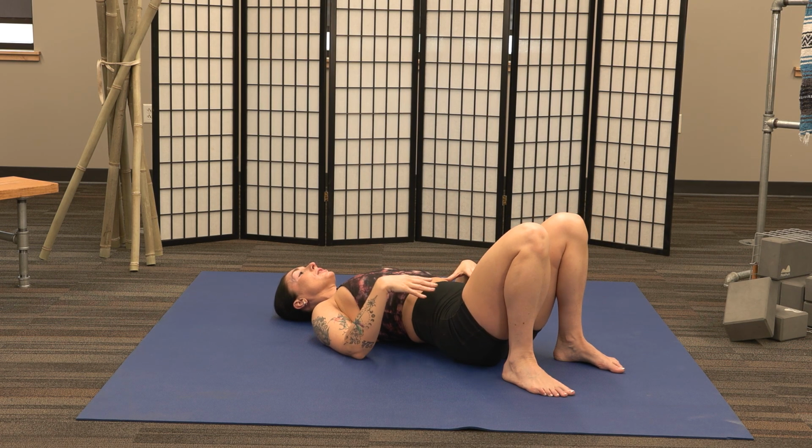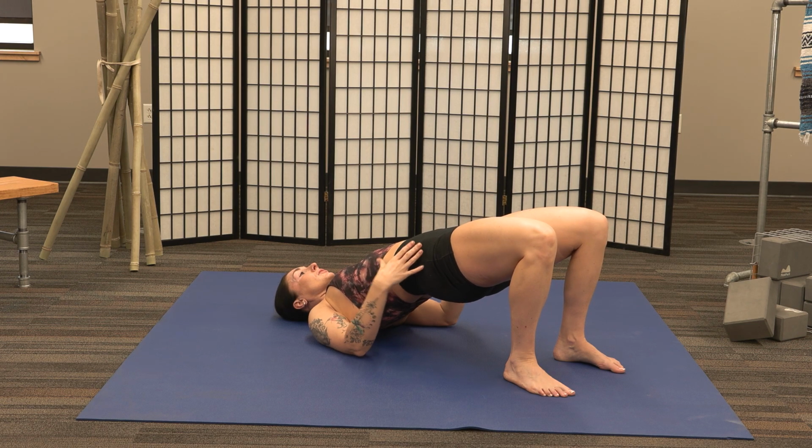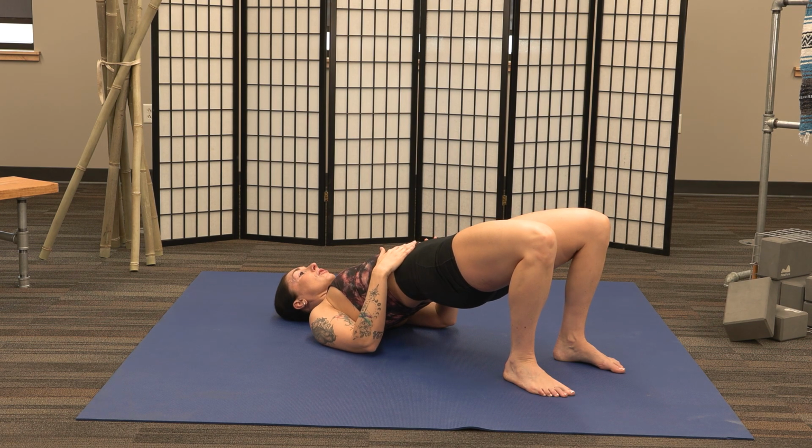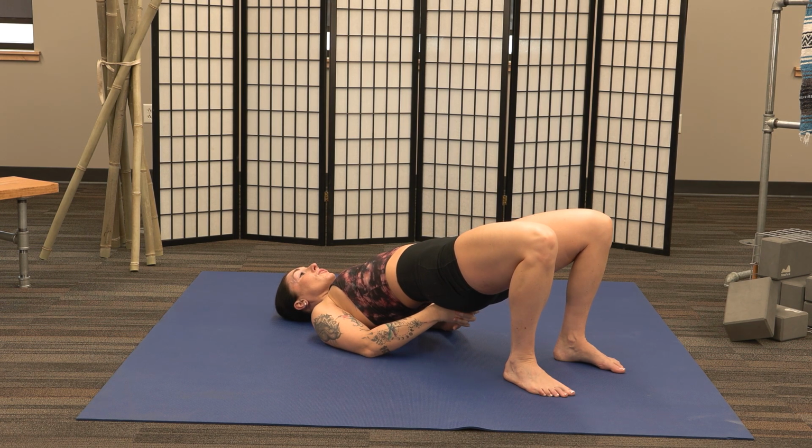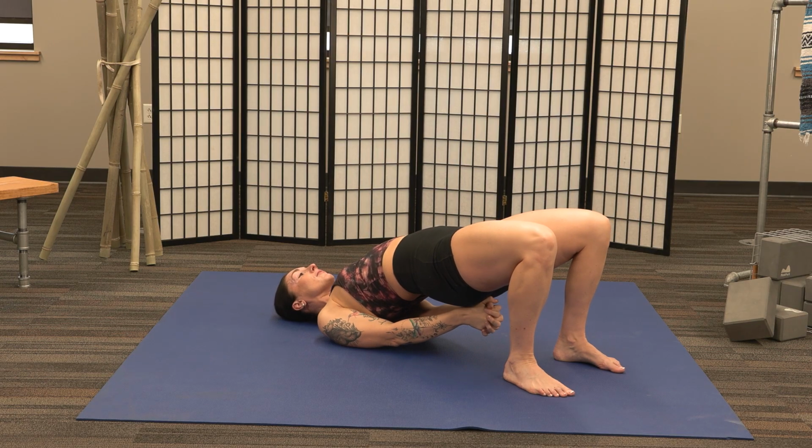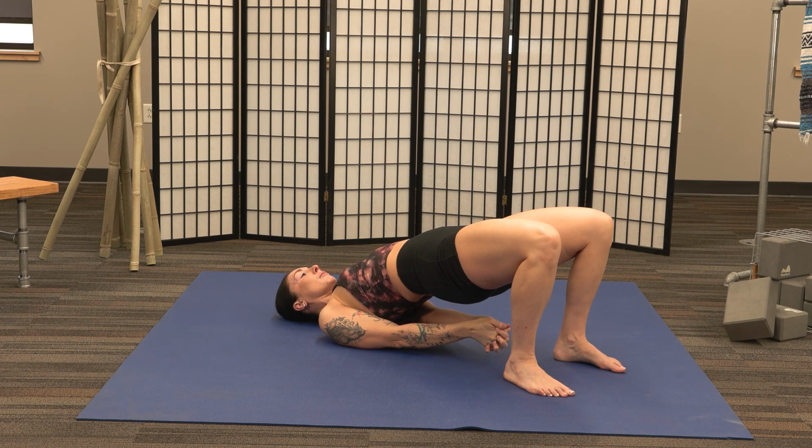One more bridge and we're gonna hold it at the top. Squeeze the glutes, belly strong. If you want a little bit more here through the chest, you can roll those shoulders under even more, interlace the fingers beneath you, press your fists toward your heels, breathe.